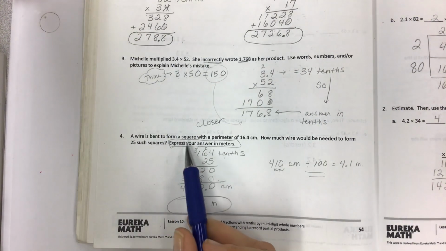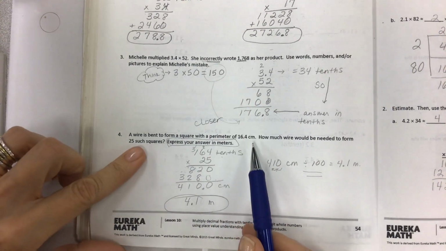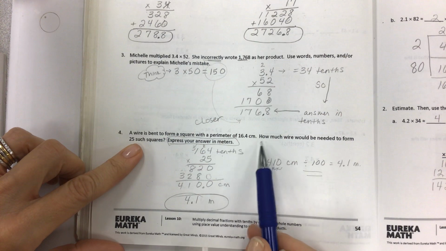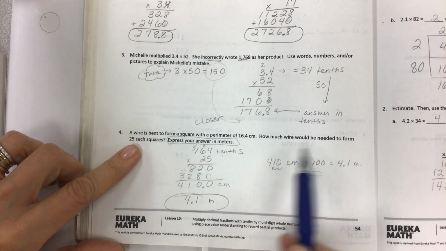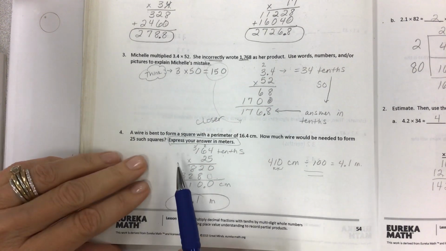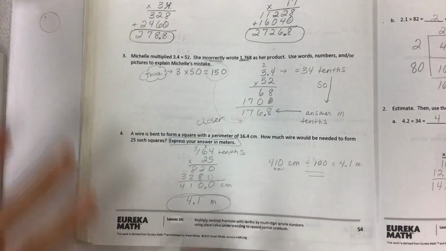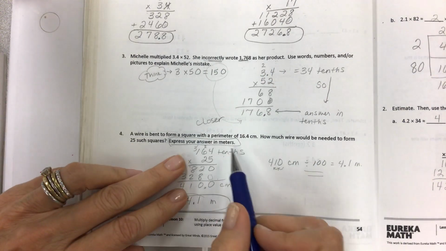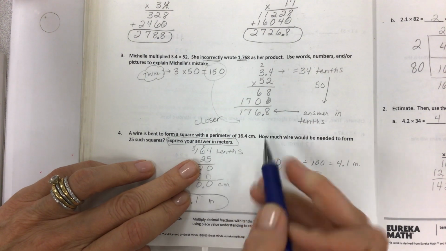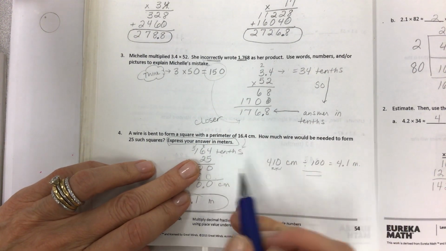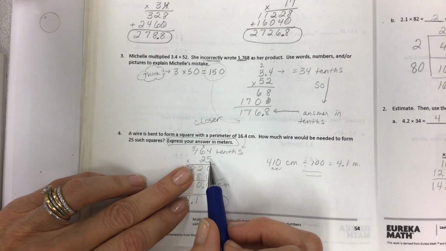And finally, a wire is bent to form a square with a perimeter of 16 and 4/10 centimeters. The perimeter. Okay, how much wire would be needed to form 25 such squares? So if we have our, I should have looked at this one before, I haven't thought about it in a year. Ha ha ha. Okay, we have 164 tenths, so rename this. Okay, and multiply it by 25 such squares.